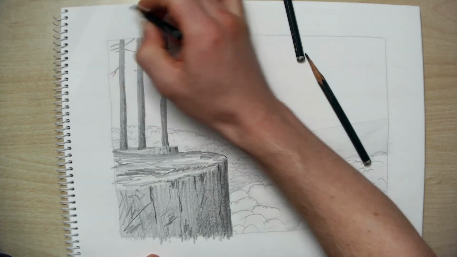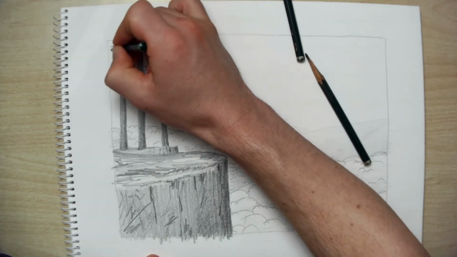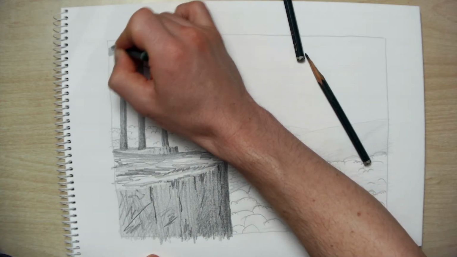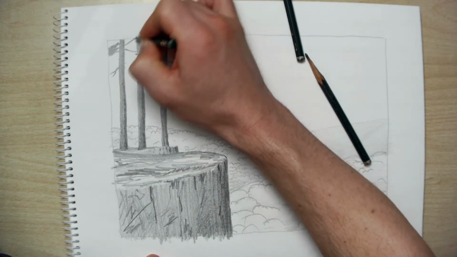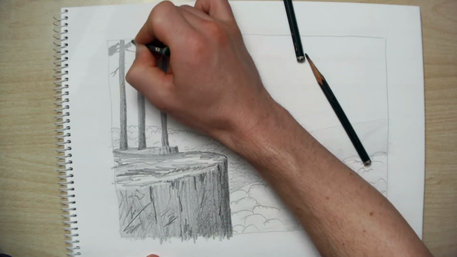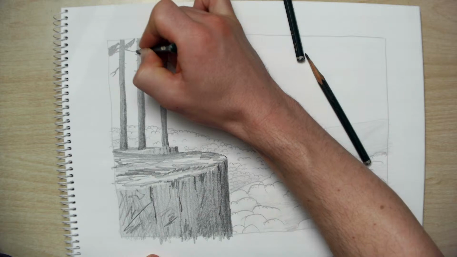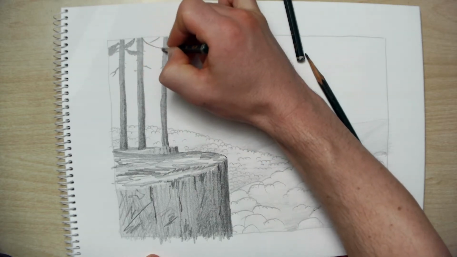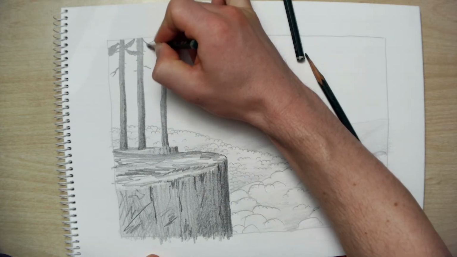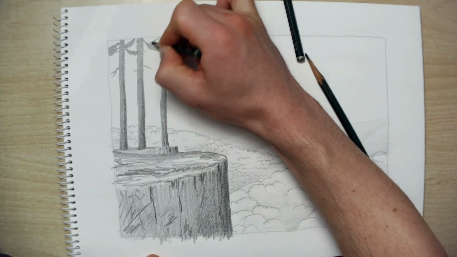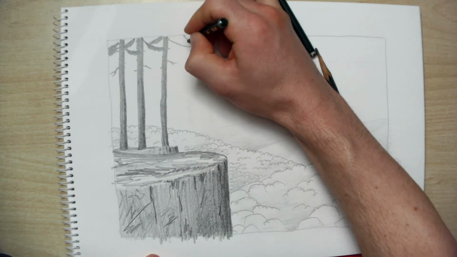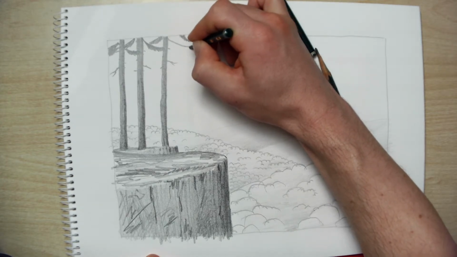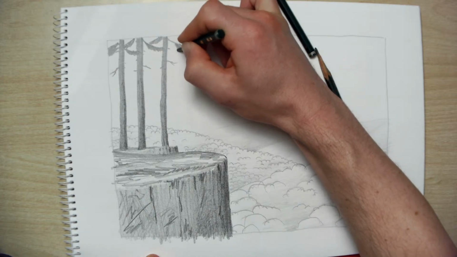Right here, maybe like this. Right there. There's this one right here. And that one. Got one right there. This one right here. Another one. And another one right here. Okay.